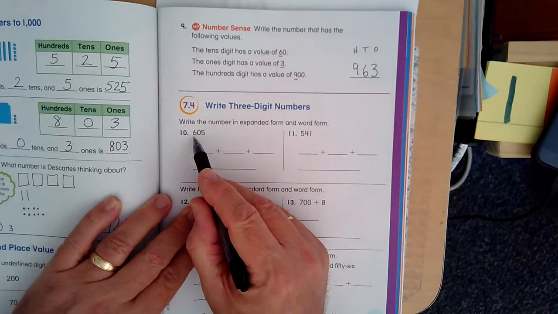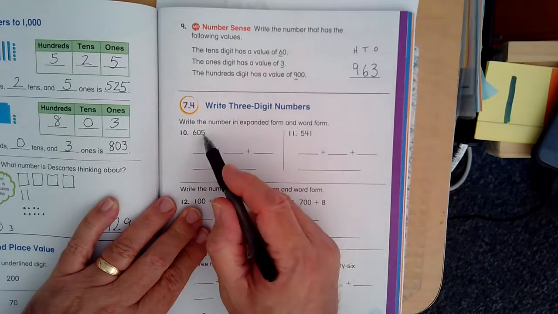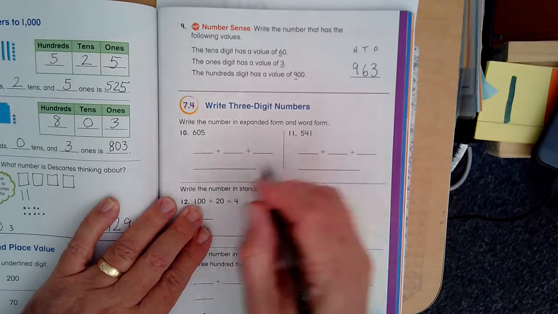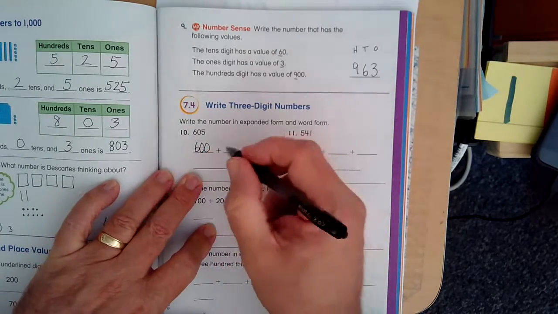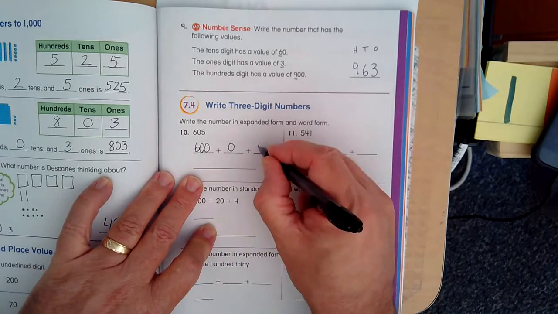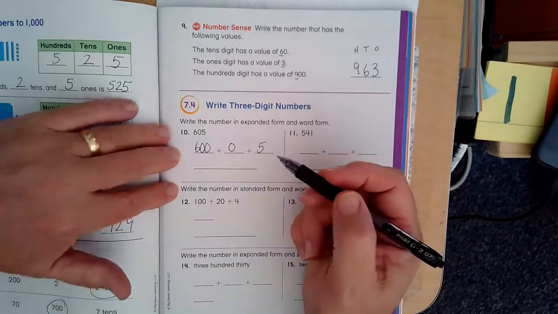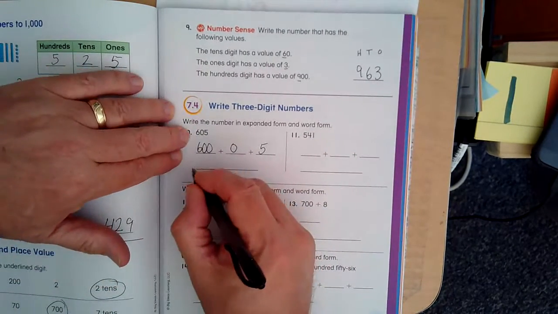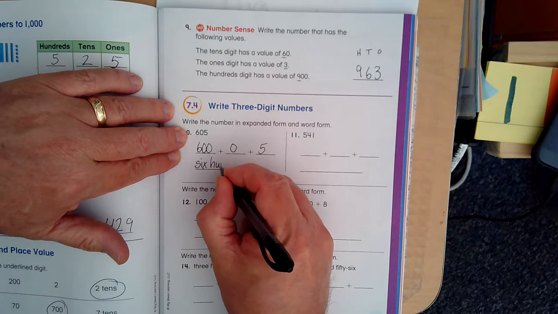All right, this says write the number in expanded form and word form. So I have a 6 in the hundreds place, 0 in the tens place, and 5 in the ones place. So I have 600 plus 0 tens plus 5 ones. And to write out this number, we say 605.